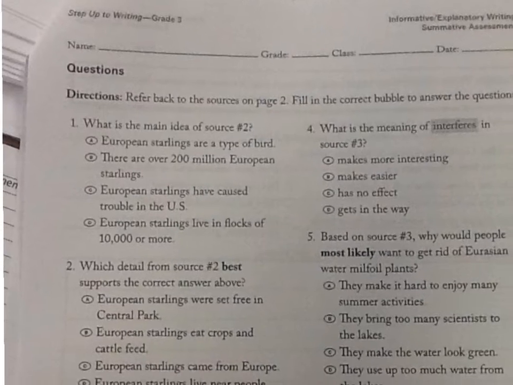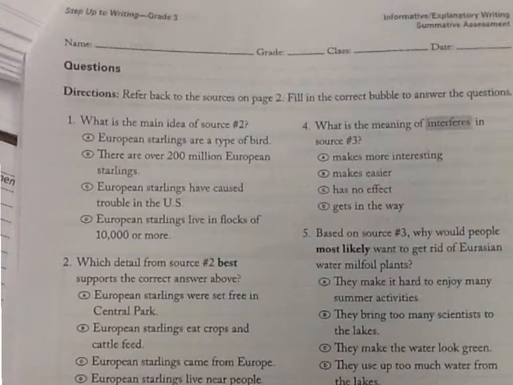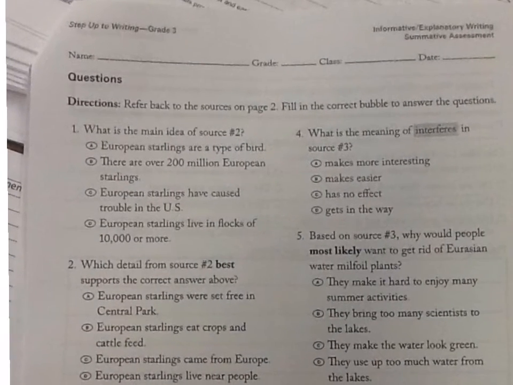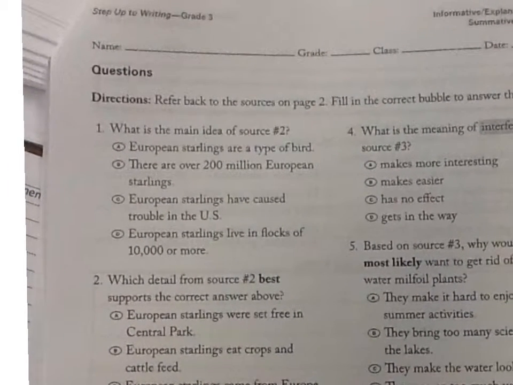Questions. Directions. Refer back to the sources on page 2. Fill in the correct bubble to answer the questions. Number 1. What is the main idea of source number 2? A. European starlings are a type of bird. B. There are over 200 million European starlings. C. European starlings have caused trouble in the U.S. D. European starlings live in flocks of 10,000 or more.